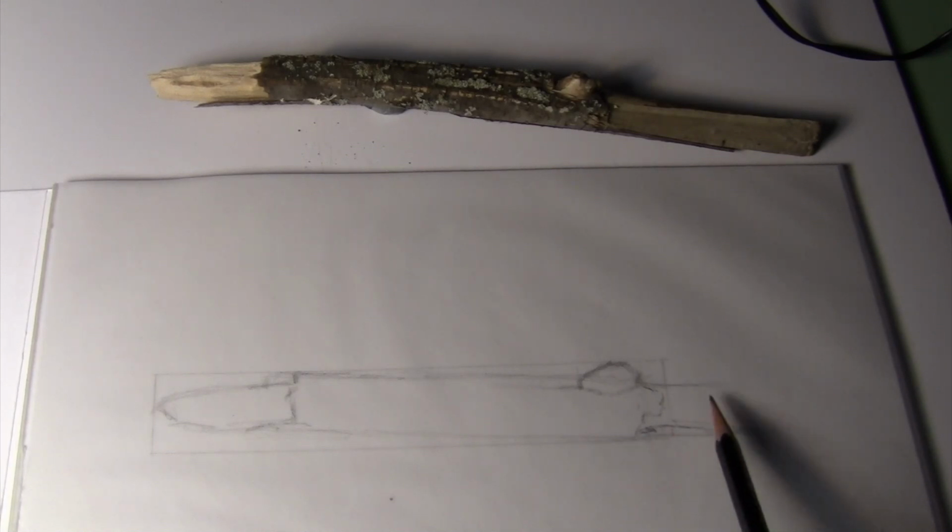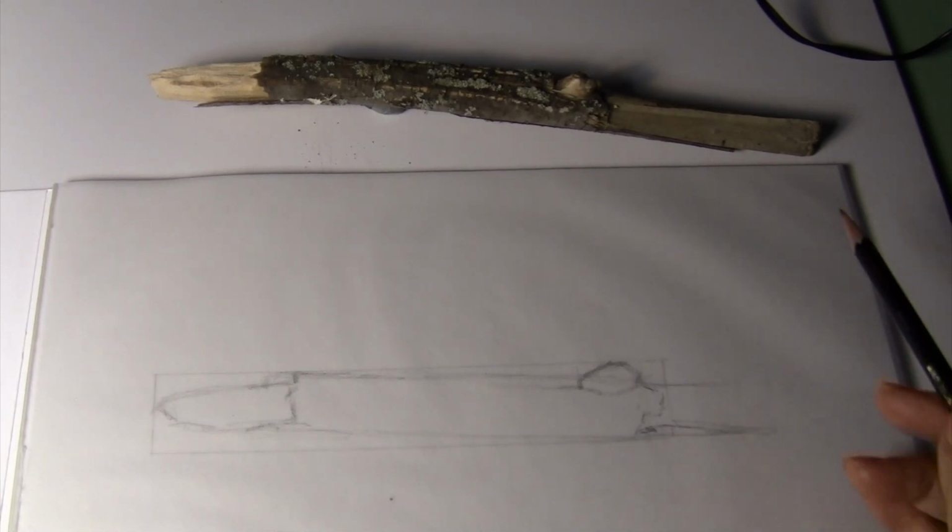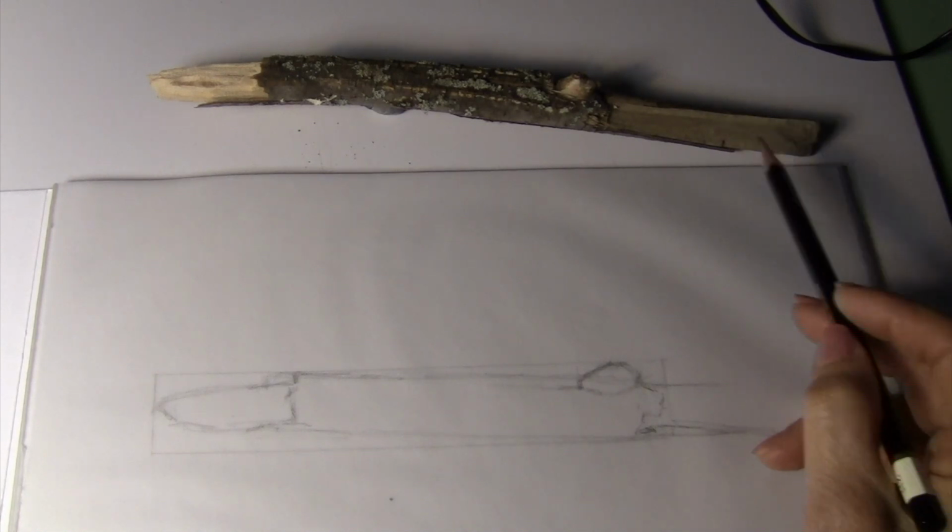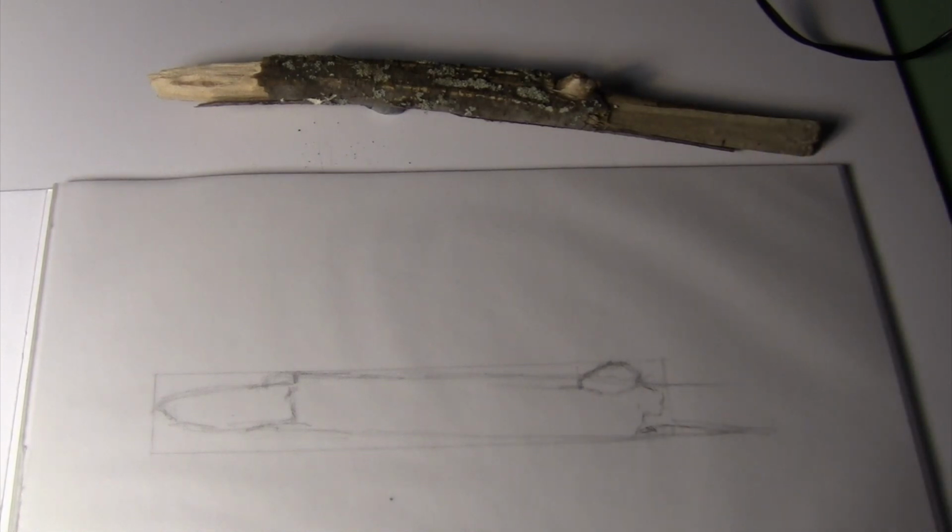And what I'm going to do at this end is just fade it out because I don't particularly like what's going on here and I don't really want it in the drawing. So that is our first step. And at this point, you can start to just put in a few more basic forms that define the structure of this branch.